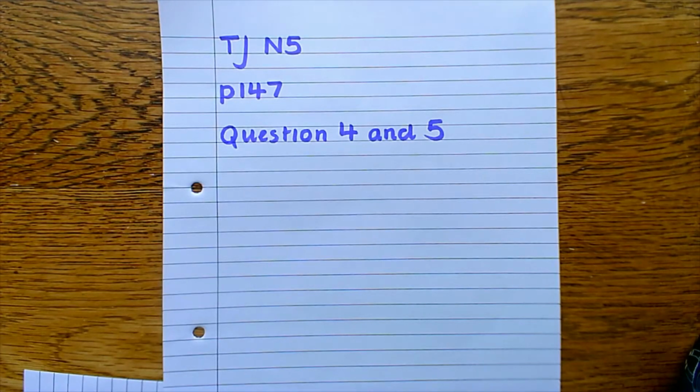Okay, a couple more questions from the TJ textbook. As usual, they'll appear on the screen for about 10 seconds. You need to pause them, then the answers will appear. And that's practicing finding the magnitude when it's not a whole number. So either leave it as a surd or simplify the surd, but to be honest, at this stage, let your calculator sort that out.